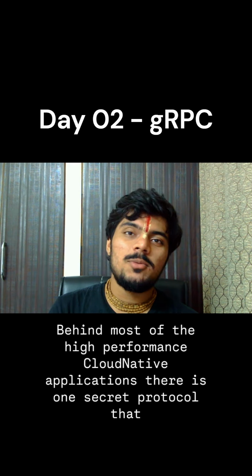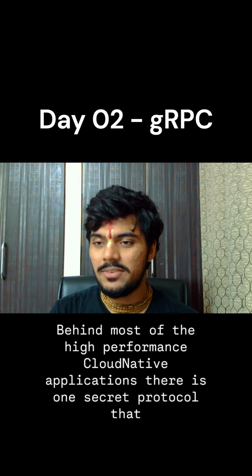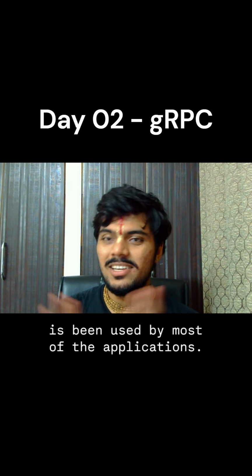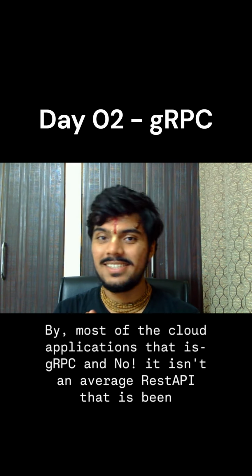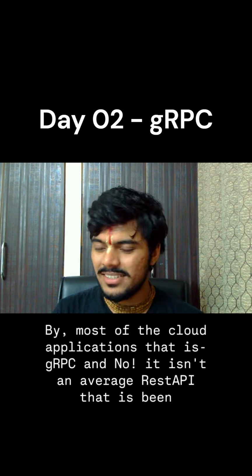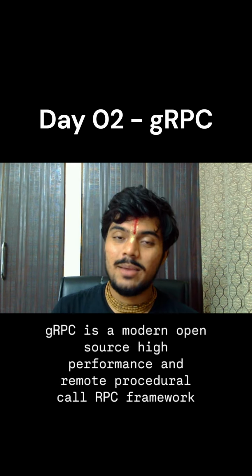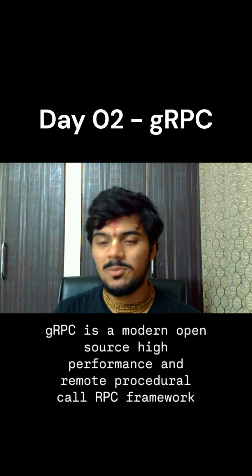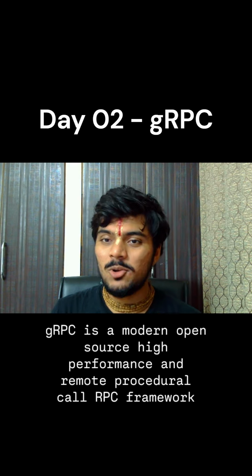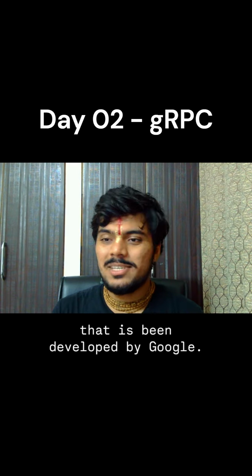Behind most of the high performance cloud native applications, there's one secret protocol that has been used by most of the cloud native applications, that's gRPC. And no, it isn't an average REST API that has been implemented by other projects. gRPC is a modern open source high performance remote procedure call (RPC) framework that has been developed by Google.